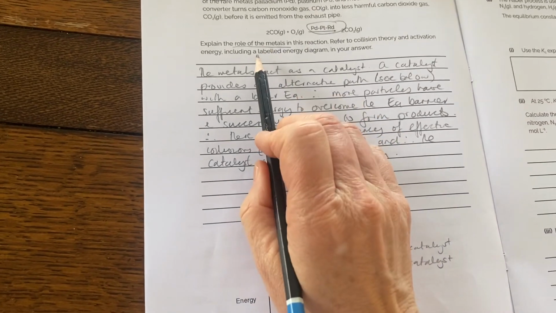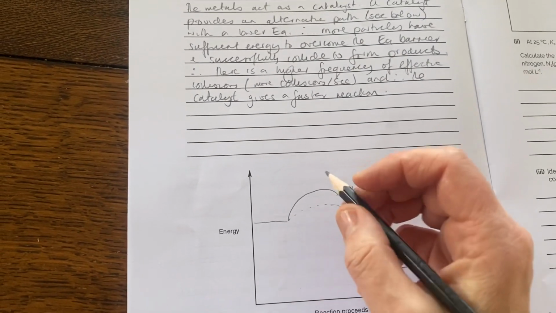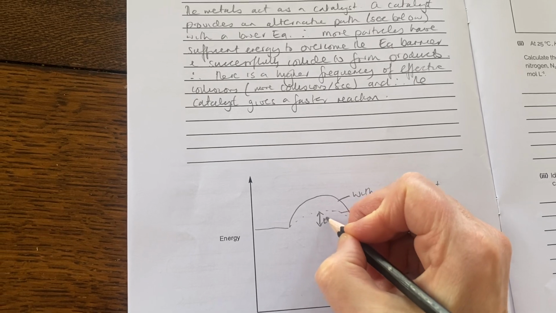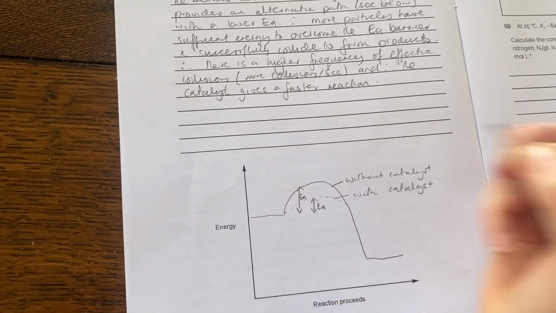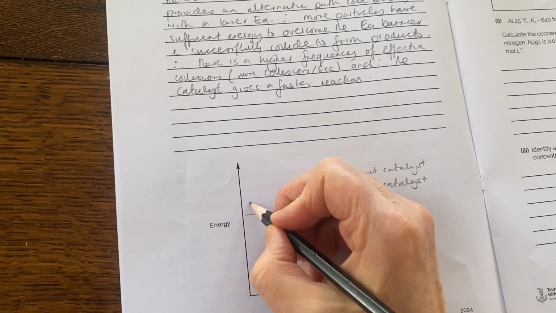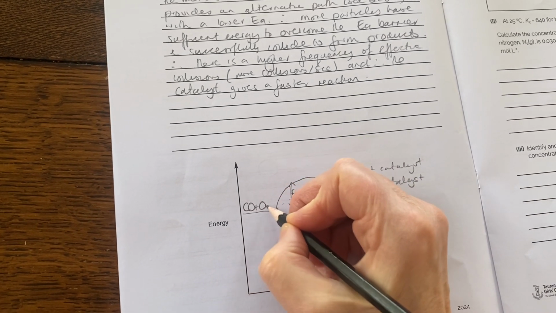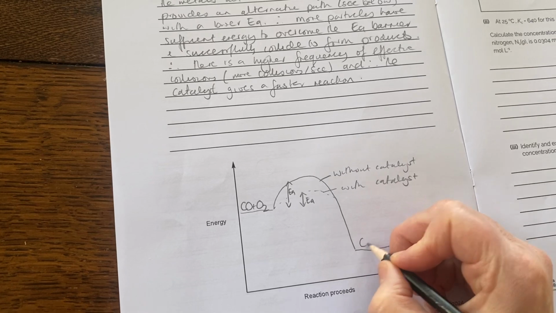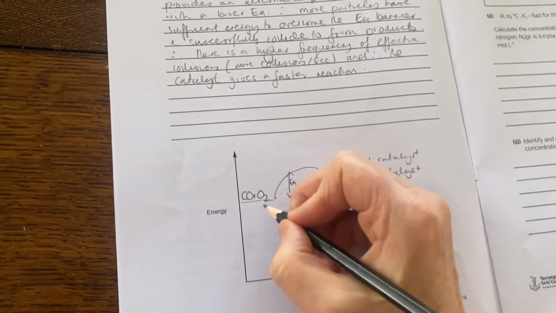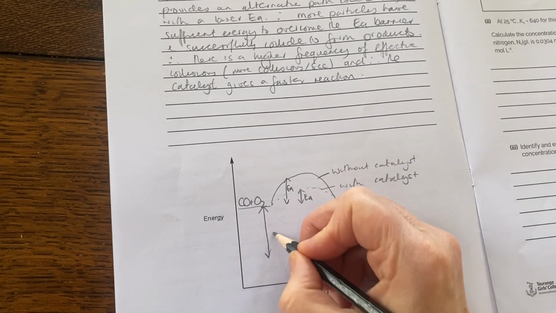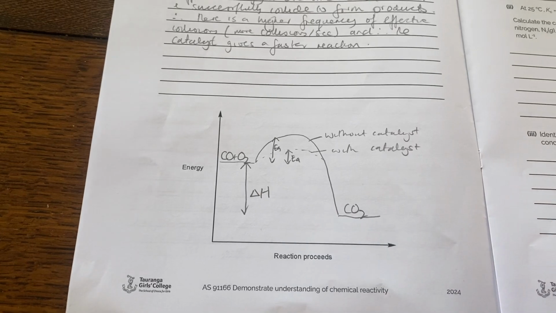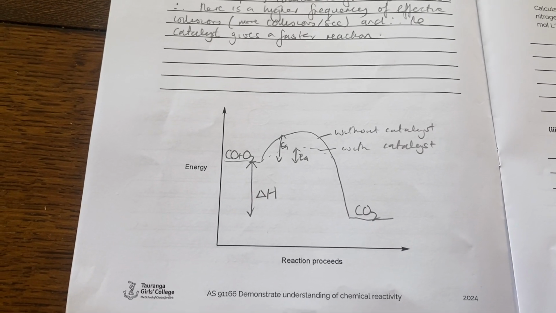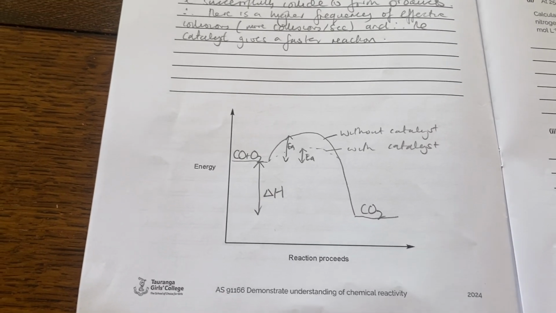It does say a labelled energy diagram, so I'm going to go put my EA and my EA2 in, and this is my reactants, which are carbon monoxide plus oxygen, and these are my products, which are carbon dioxide, and here is my delta H. It does say labelled energy diagram. I don't really think they want all this, but it's not going to hurt to put that information in. And that's the end of question 1.